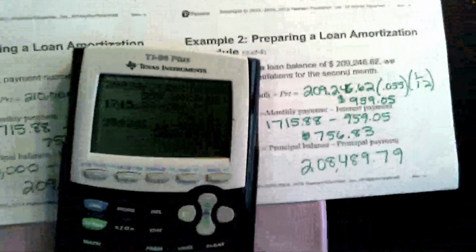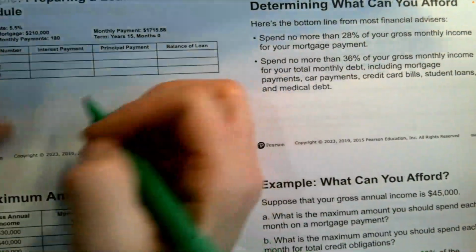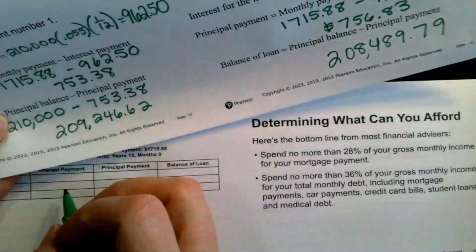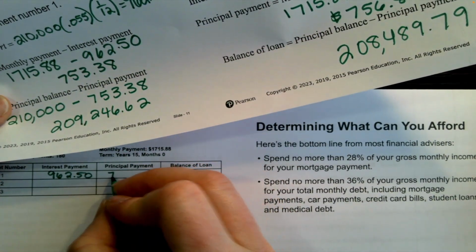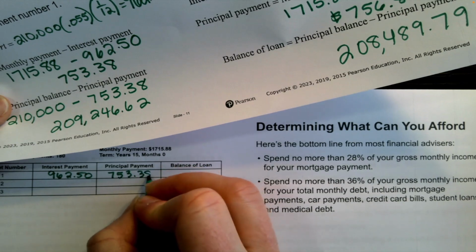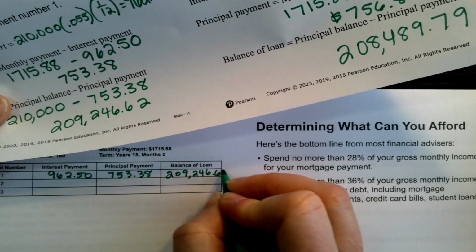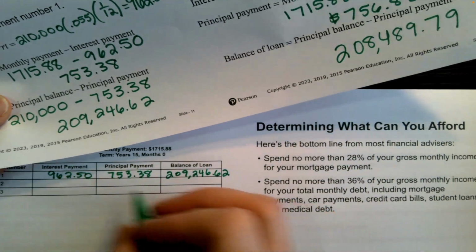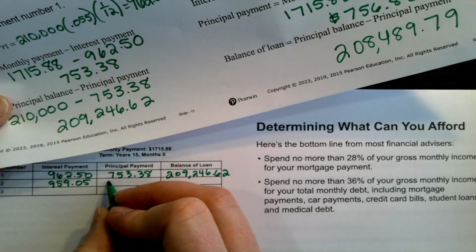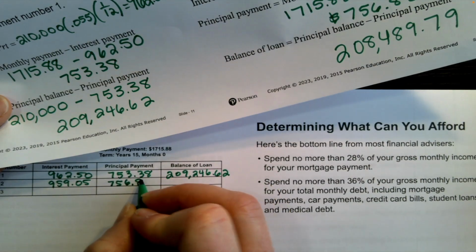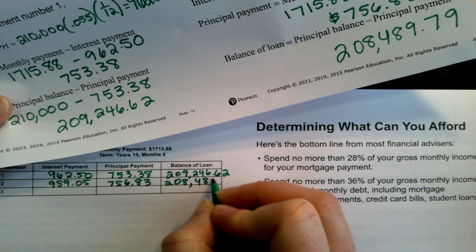All right, are you getting the hang of it? It just takes a little bit. All right, so let's fill this in. So our interest payment, month one, $962.50. Principal payment, $753.38. Balance, $209,246.62. There we go. Month two, $959.05, $756.83, $208,489.79.